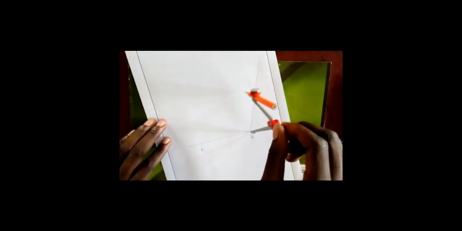QR is equal to 6 centimeters. So I measure 6 centimeters from there to there. My 6 centimeters is here. Okay, so that is where my R is. So my R is actually on this point here.